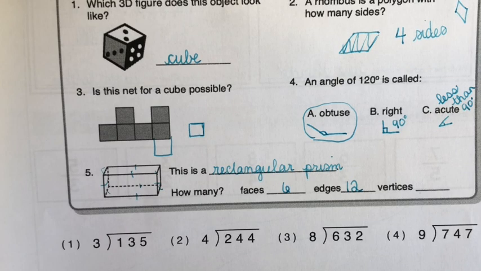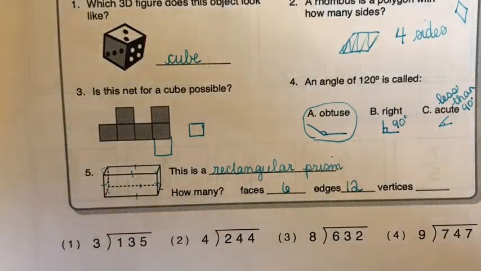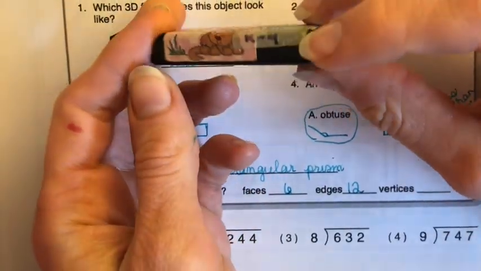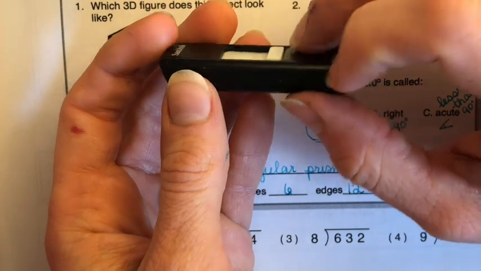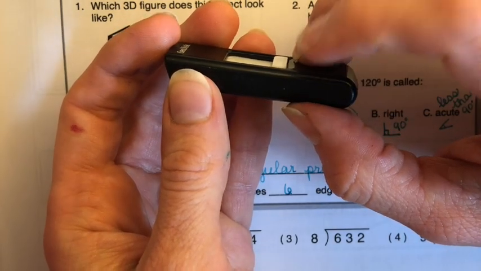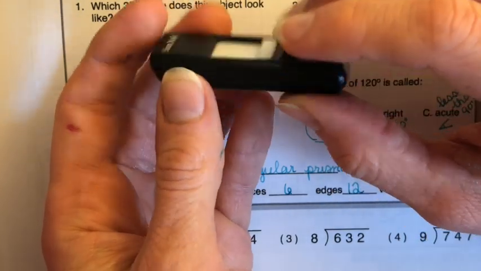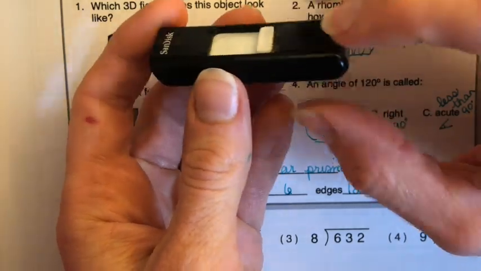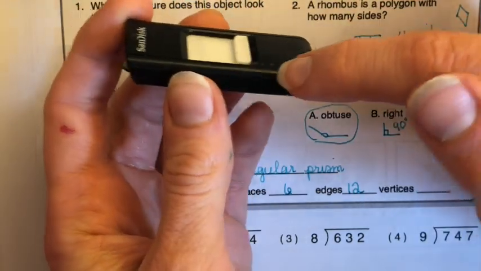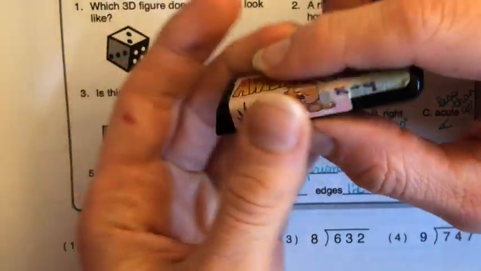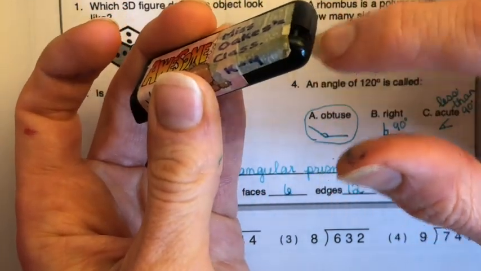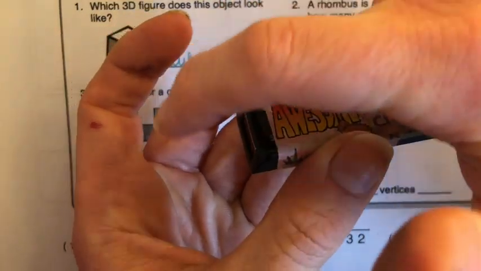Okay, well, kind of. This is kind of a rectangular prism. It's a really, really old USB stick from a long time ago. So let's count our edges. 1, 2, 3, 4, 5, 6, 7, 8, 9, 10, 11, 12.